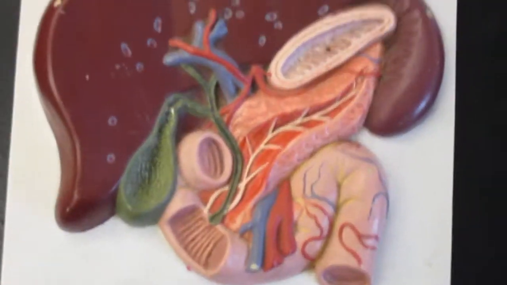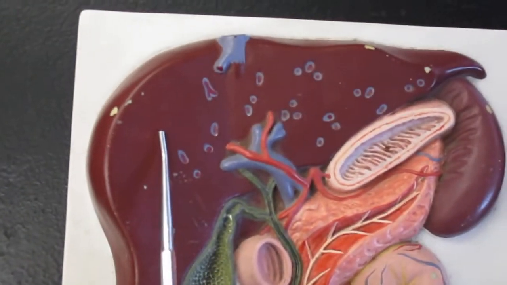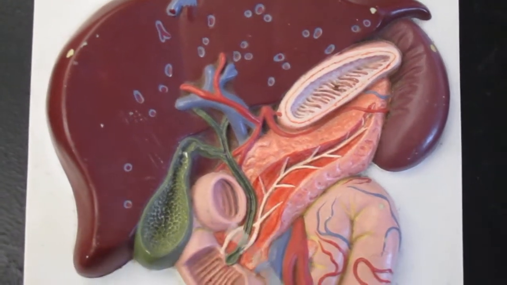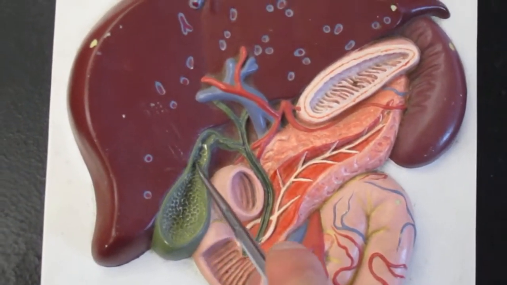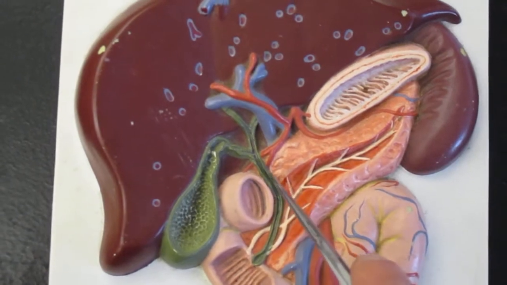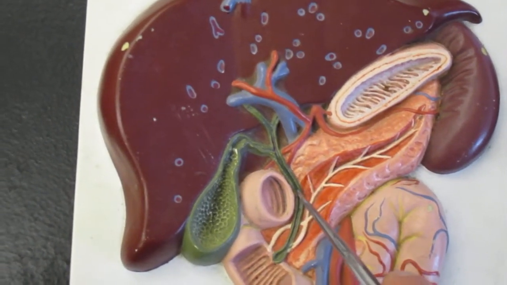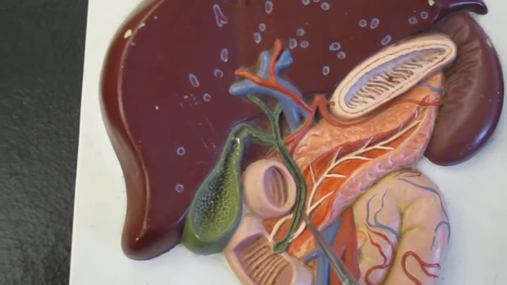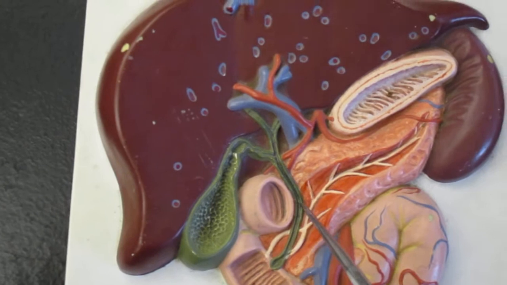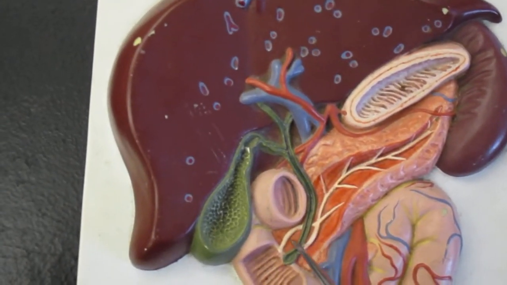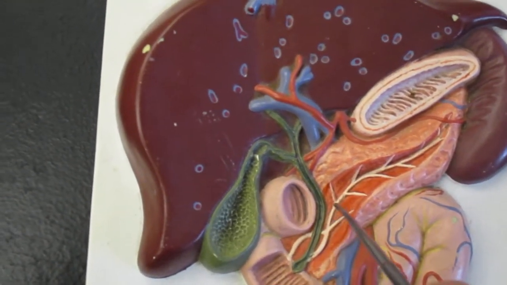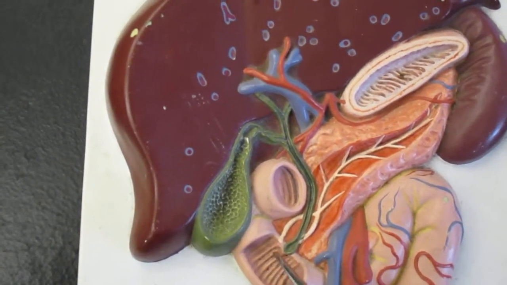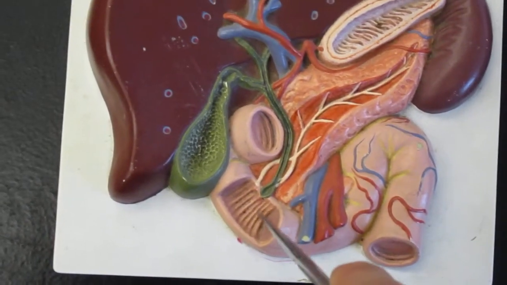Here we have this little model here. So here is the liver. Here is the spleen. This is the gallbladder. This is the cystic duct. This is the common bile duct. And this is the pancreatic duct. And this is the pancreas. So the common bile duct right here, that's green. And the pancreatic duct is feeding into the duodenum right here.